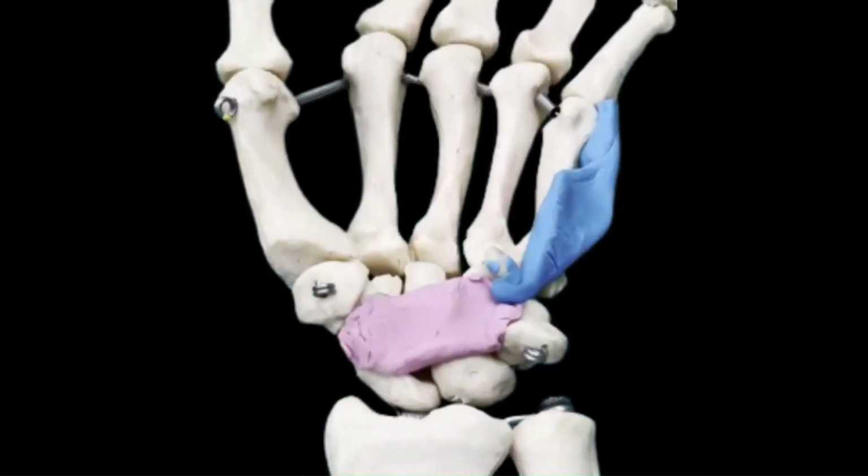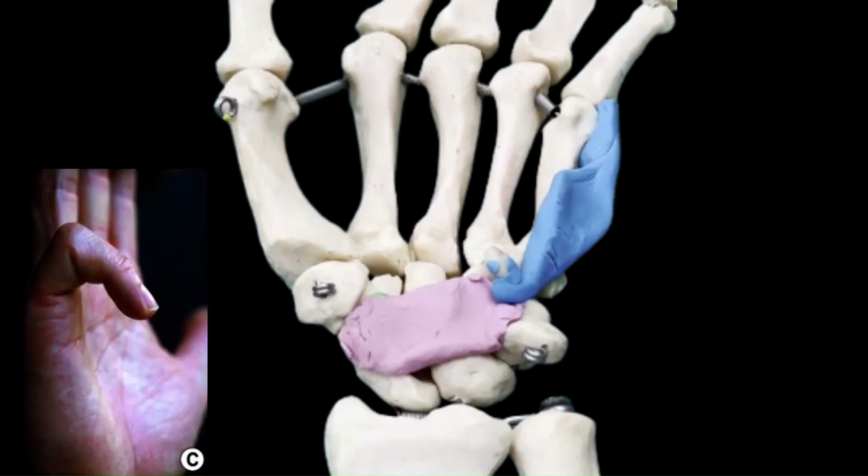For flexor digiti minimi, the proximal attachments lie on hook of hamate and flexor retinaculum, while the distal attachment lies on the medial side of base of proximal phalanx of fifth digit. The action for flexor digiti minimi is that it can flex the proximal phalanx of fifth digit.